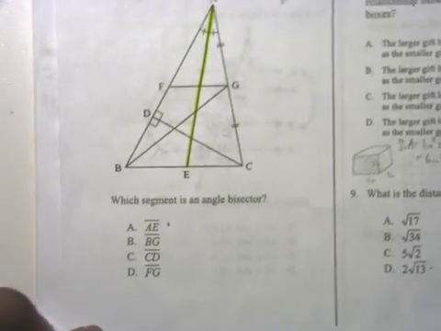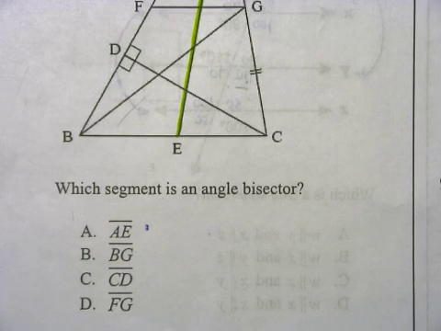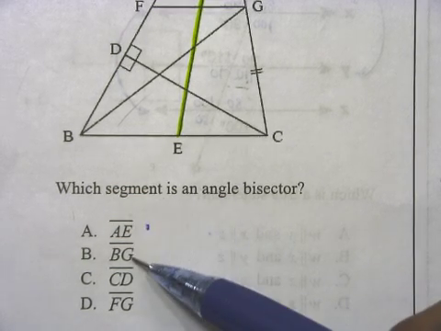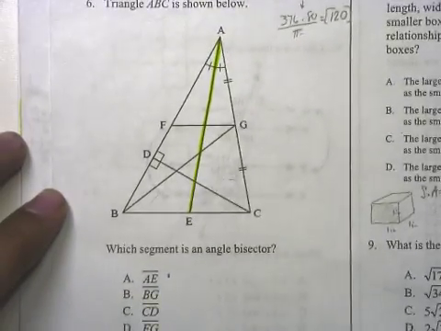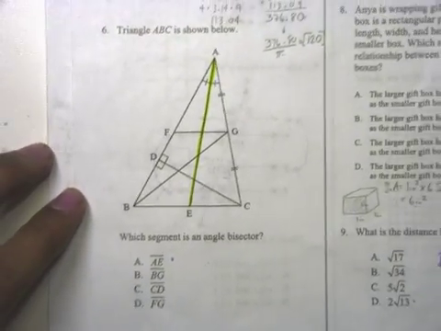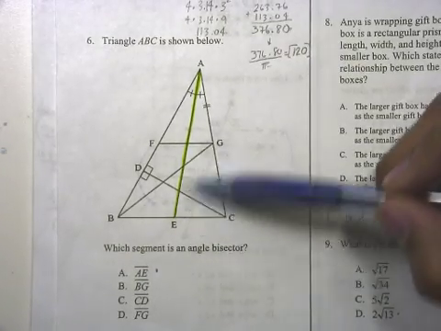Let's move on to question number 6. Question number 6 says, which segment is an angle bisector? Which segment is an angle bisector? Is it AE, is it BG, CD, or FG?